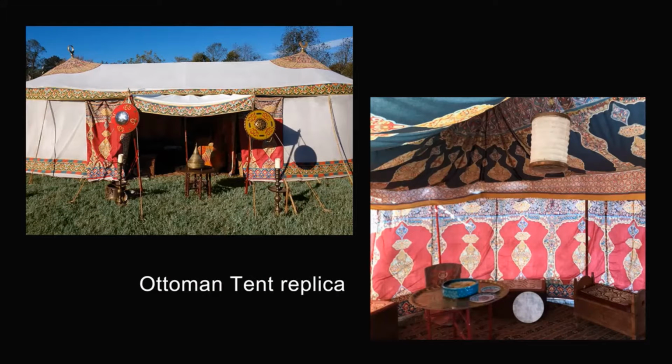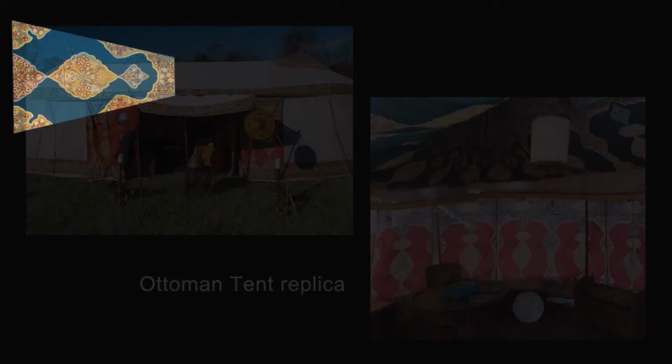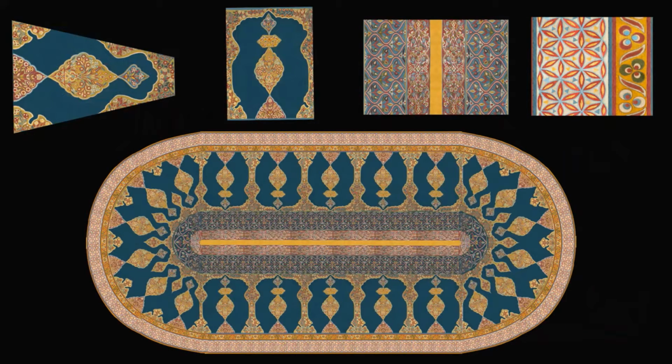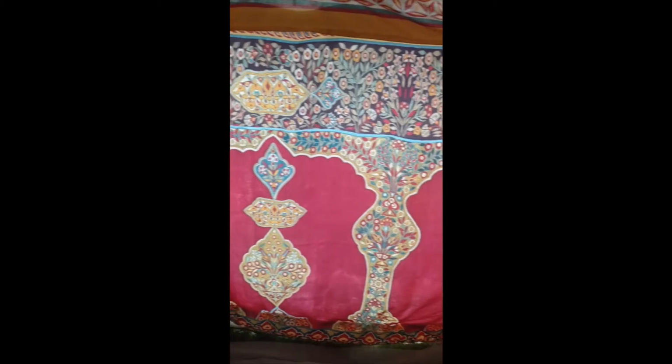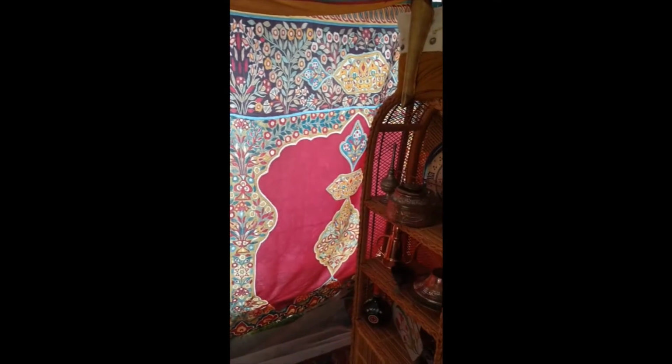It is a replica of an Ottoman tent. It would take many people months to recreate, as the originals were applique. The ceiling is a separate layer, engineered in Photoshop to be printed as yardage and pieced together. The walls were printed on large panels for an uninterrupted image. Extra panels were printed for room-dividing curtains.